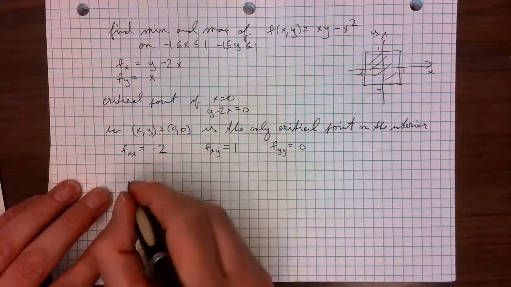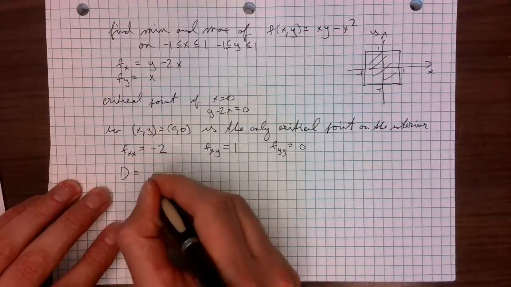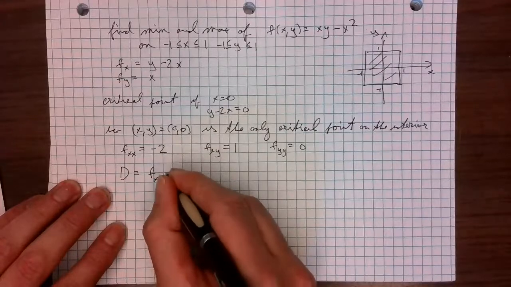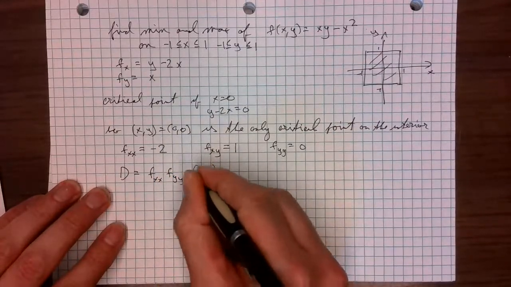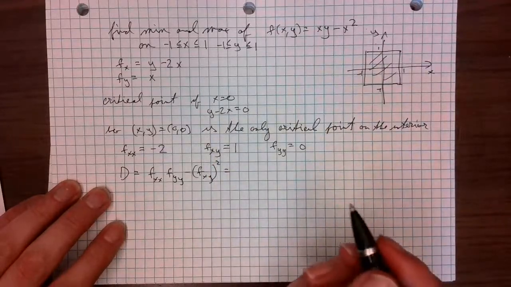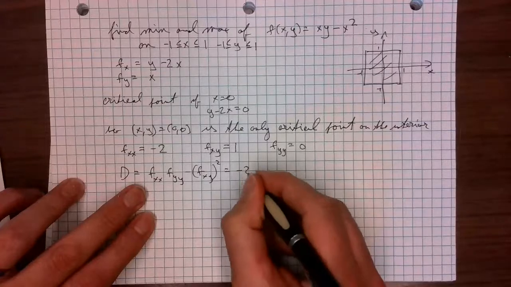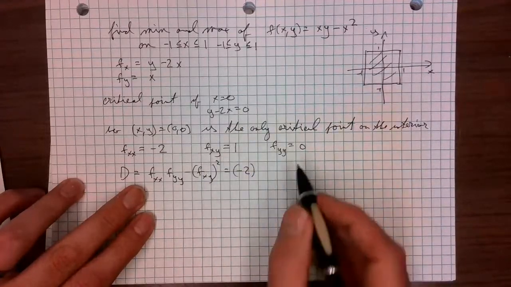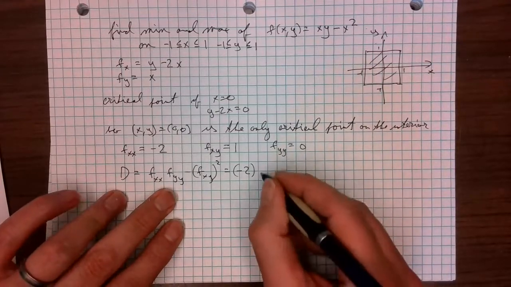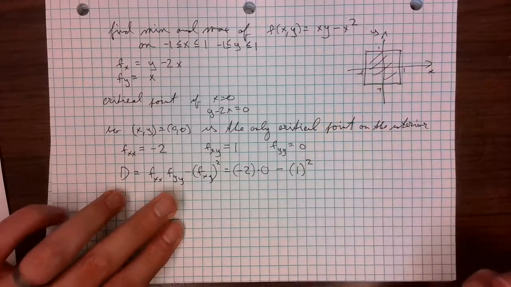So the discriminant is f sub xx times f sub yy minus f sub xy squared. In this case, it's just a constant: minus 2 times 0 minus 1 squared, right?